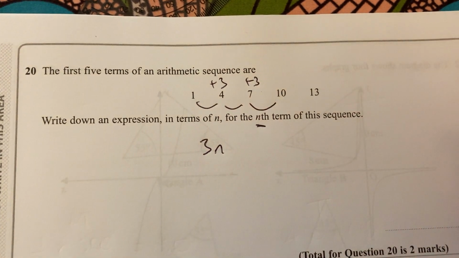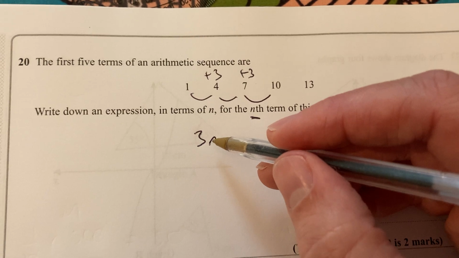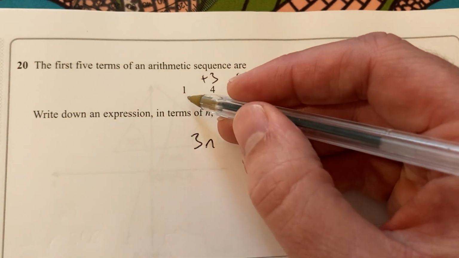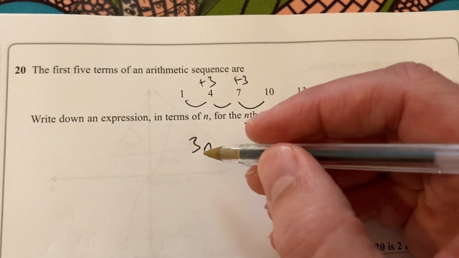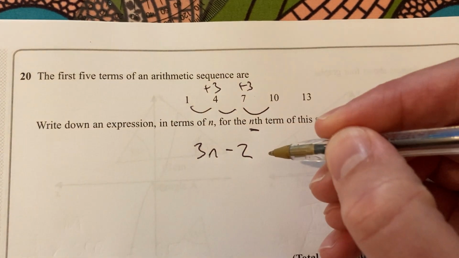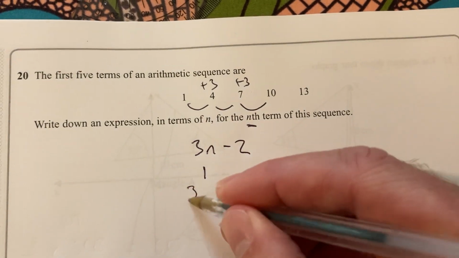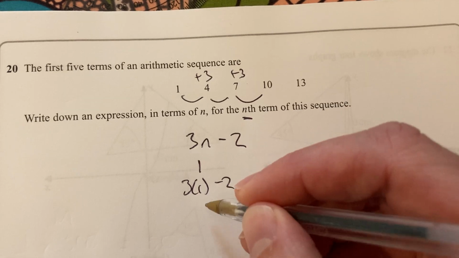So 3 times n. And then you need to see, well, 3 times n, if I was to put 1 into there, I wouldn't get 1 there. So 3 times 1 would give me 3, but I want to get to 1, so I must subtract 2. And I can check that. If I plug 1 into there, 3 times 1 minus 2 does give me 1.